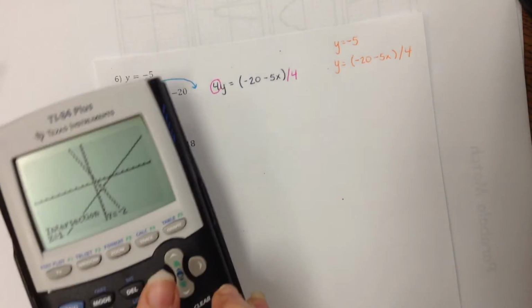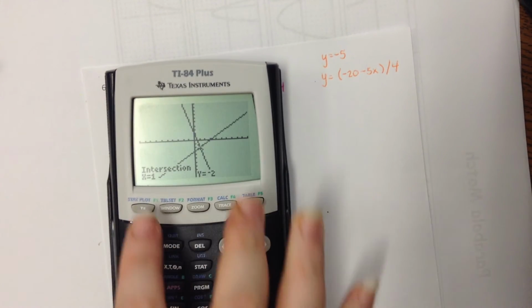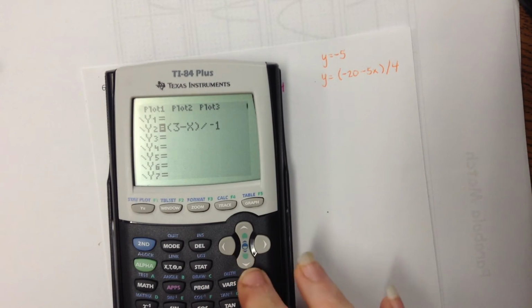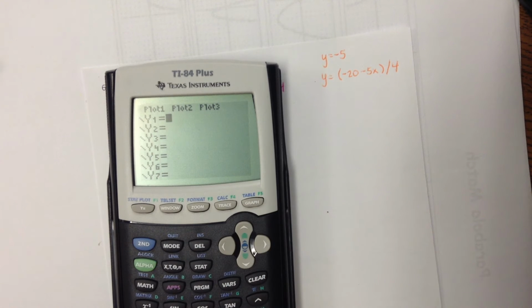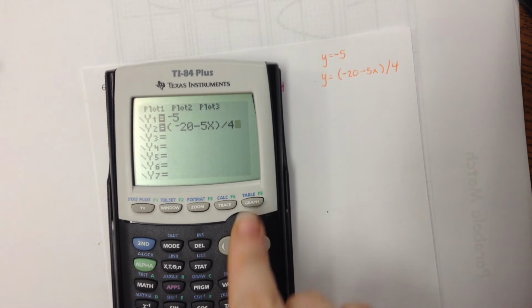Now we can go back to our calculator. I'm going to go to y equals, I'm going to clear both of these out. I'm going to type in -5 again. This is a negative, not a minus. -5. And the second one is parentheses -20 minus 5x, close parentheses, divided by 4. I'm going to press graph.